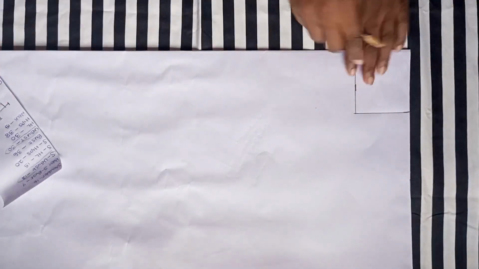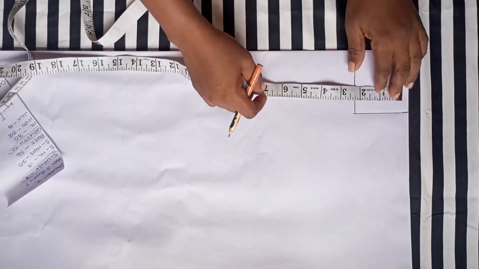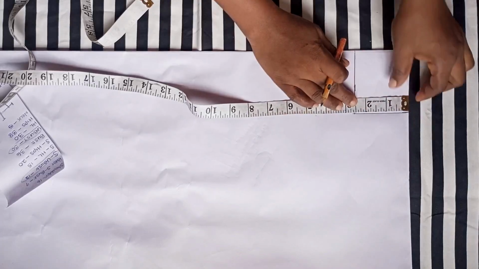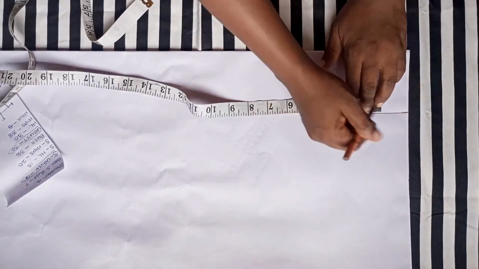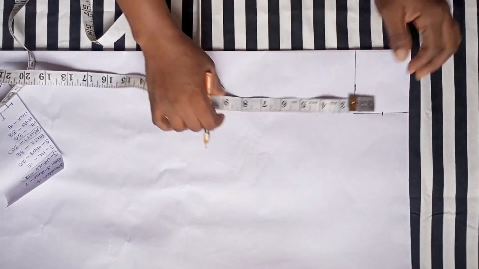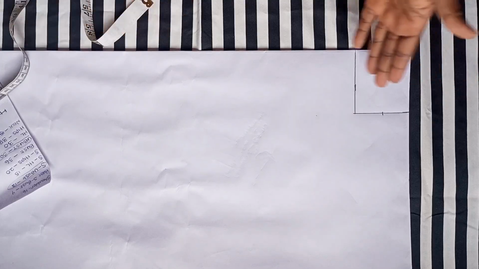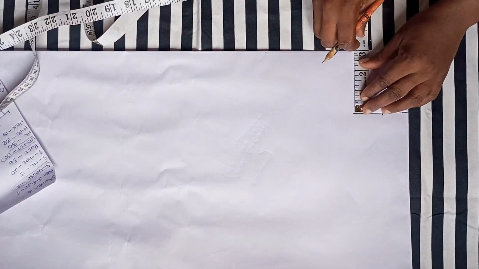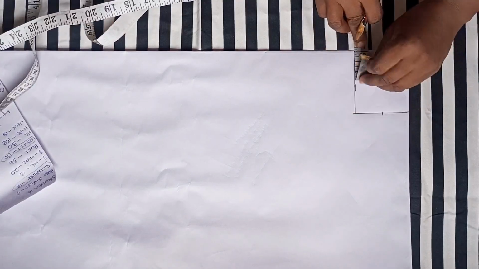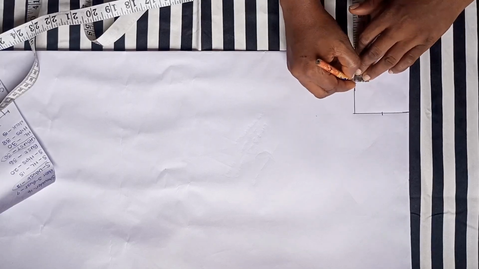Now after drawing a line to form this box, the next thing I am going to do right here is to find the midpoint. So I'm going to place my tape like this and find the midpoint. Why am I finding this midpoint? The reason I'm finding the midpoint right here is to be able to easily curve my neckline. Okay, so this is going to be a round neck, right?